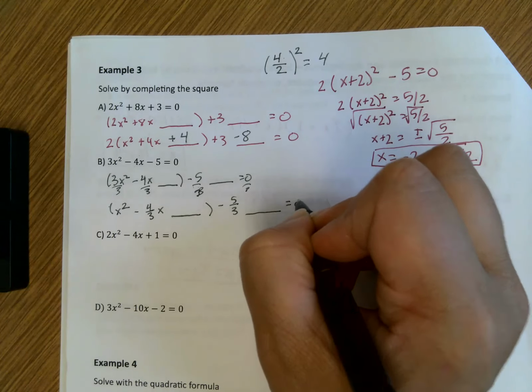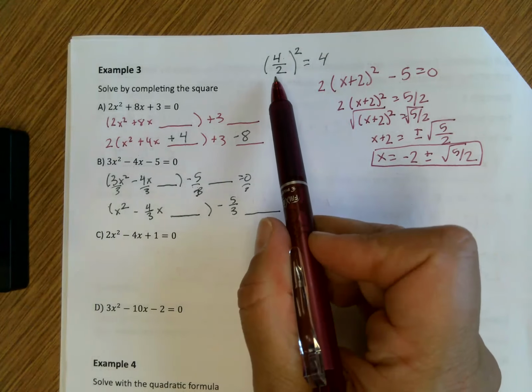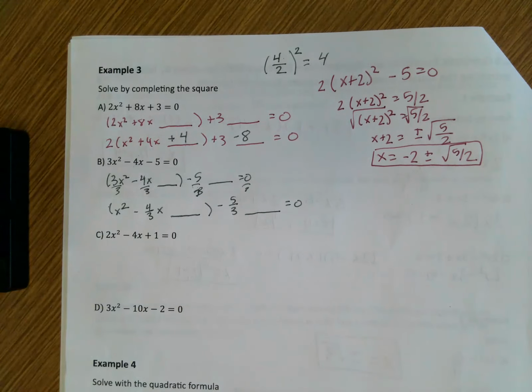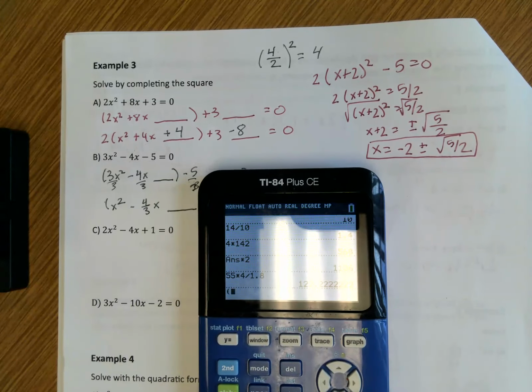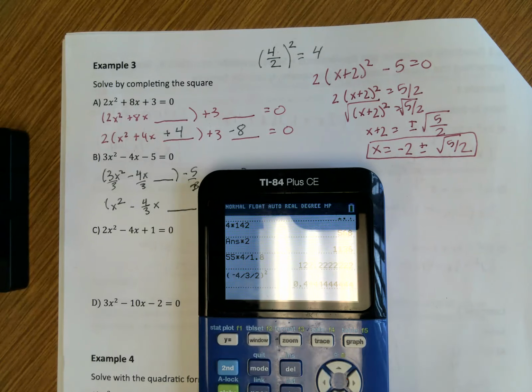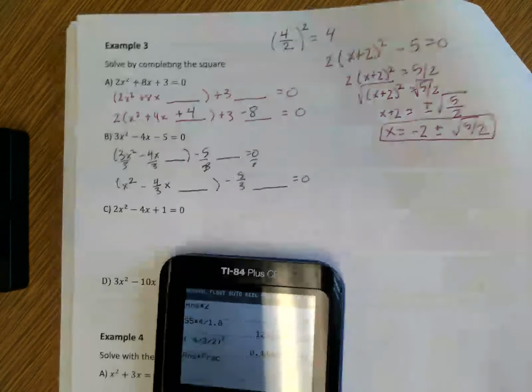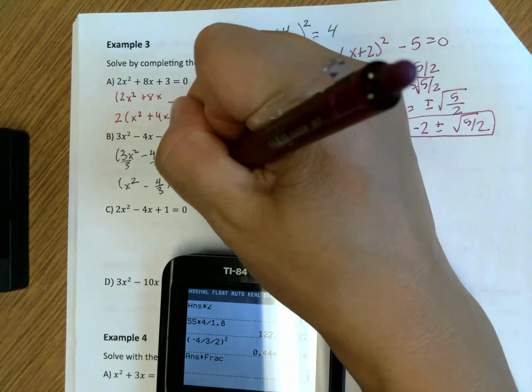This is still going to be equal to 0, because 0 divided by 3 is still 0. Same thing we did up here. Now, if you want to show this in the calculator, you can just go in parentheses, negative 4/3 divided by 2. So this number right here, close that parenthesis, squared. Now it's a fraction, so I'm going to put that into a fraction, 4/9. So I'm going to add 4/9 right here, plus 4/9.